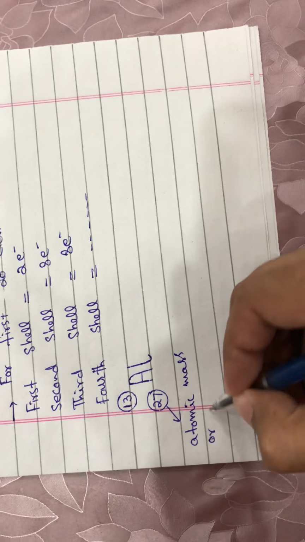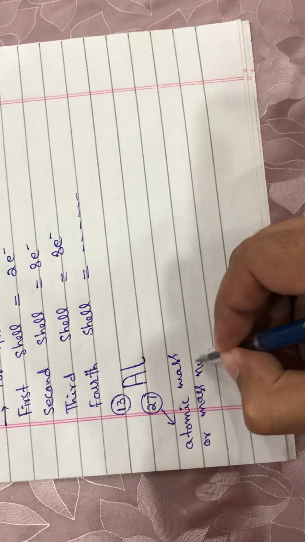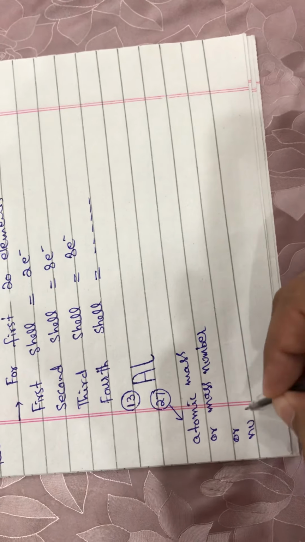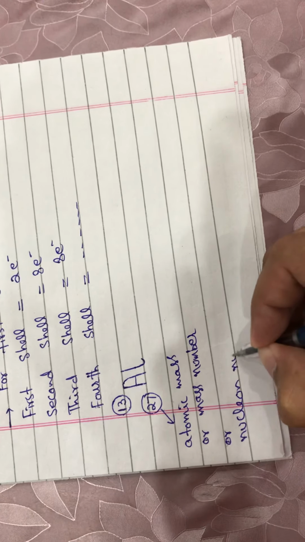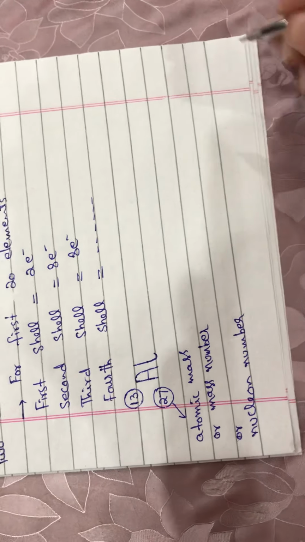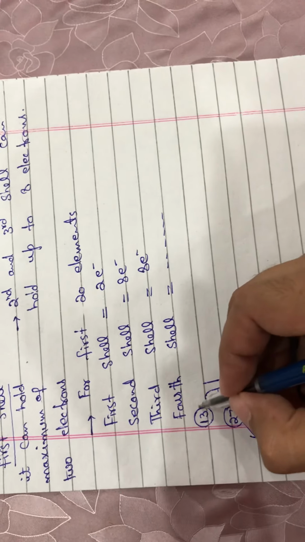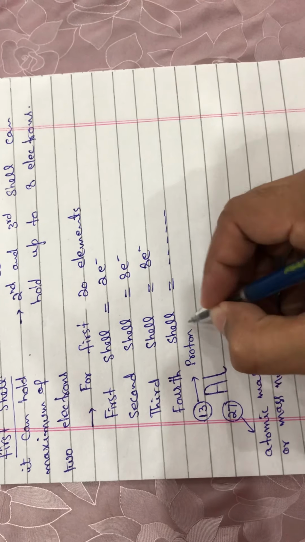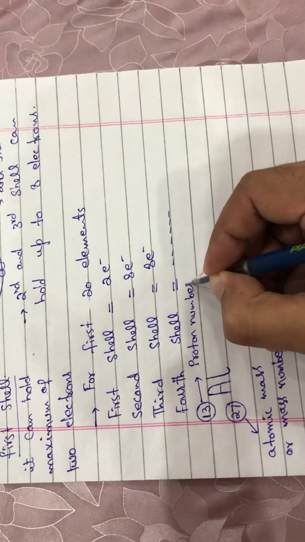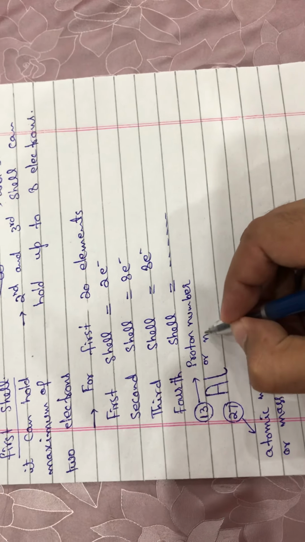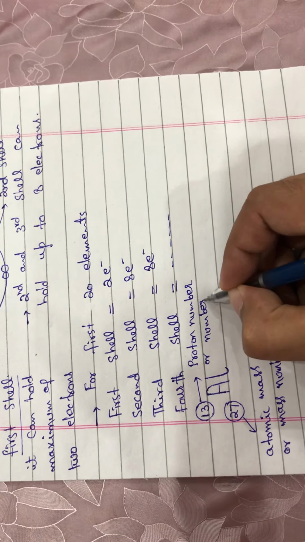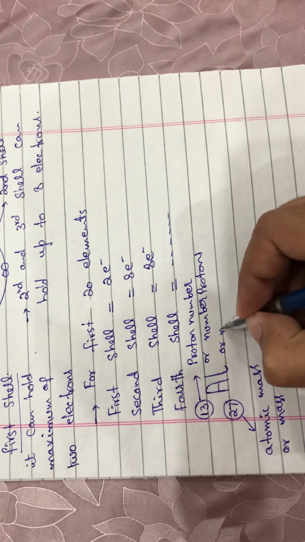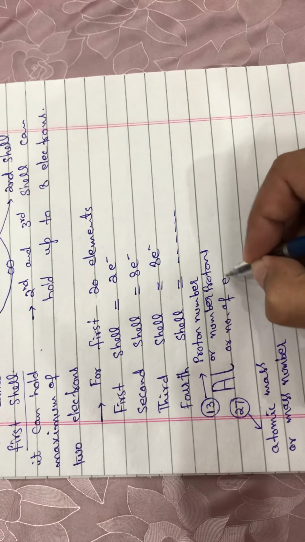These concepts you have already learned in your previous lesson. So 13 represents the proton number or atomic number, or number of protons, or number of electrons as well.